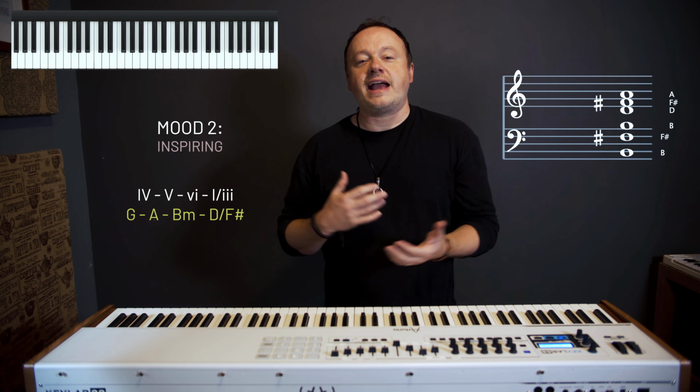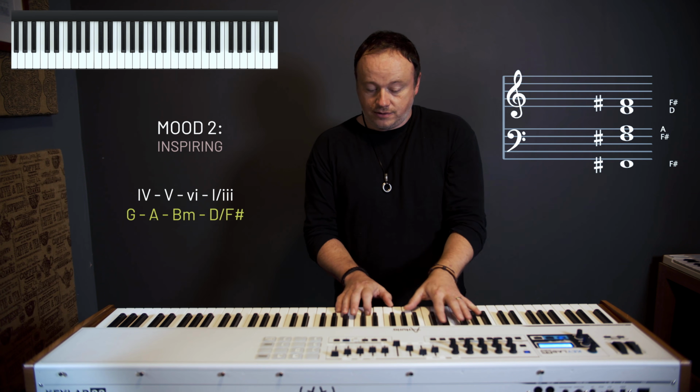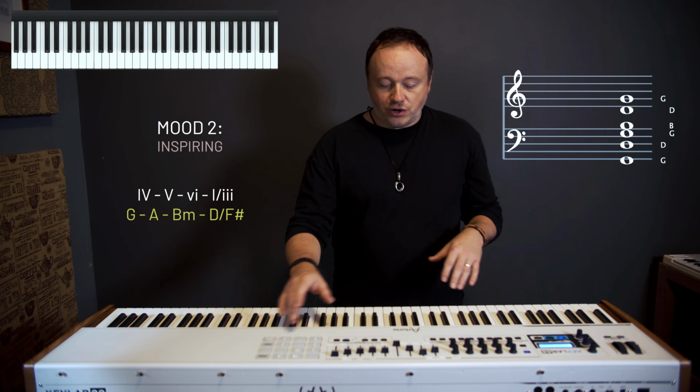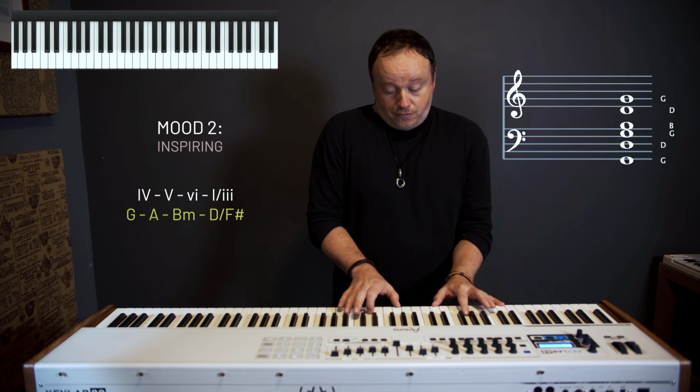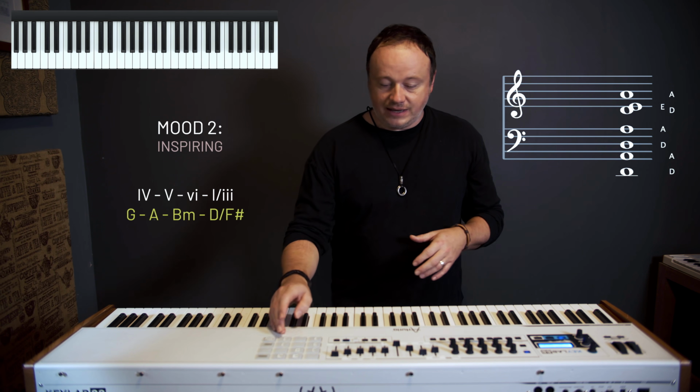You can just hang out on that 6 for a while till you want to turn it back around. And it's really cool. So you can resolve to the D at any point in time. What's cool about that progression is it gives you a lot of freedom and flexibility.